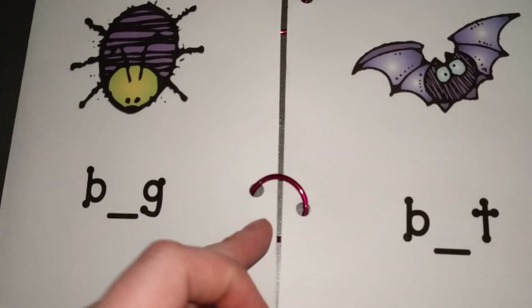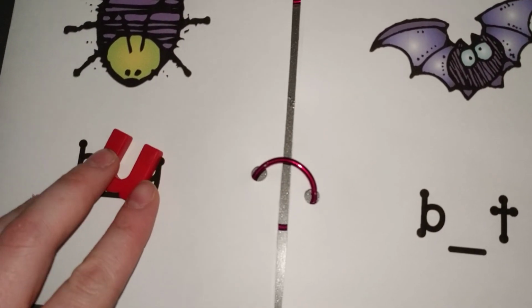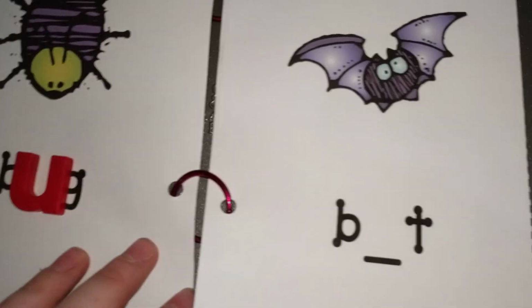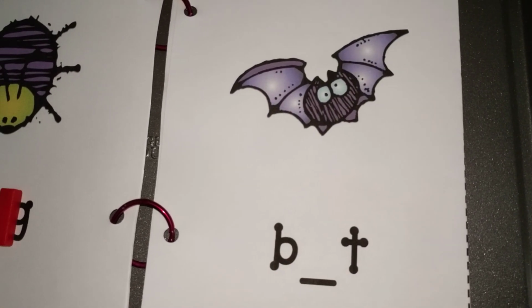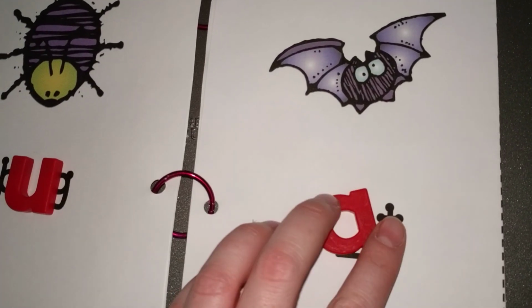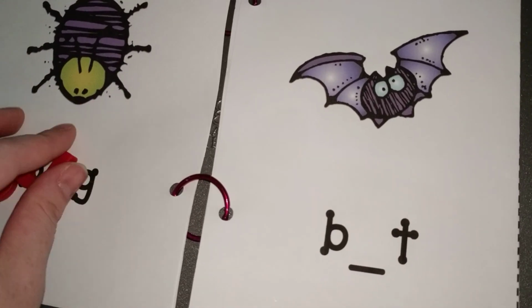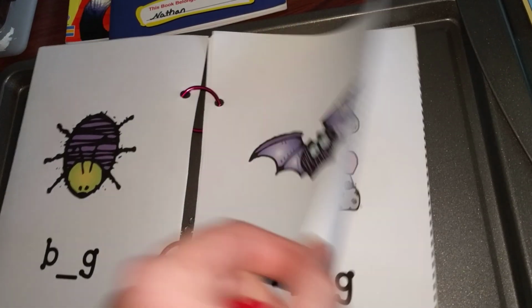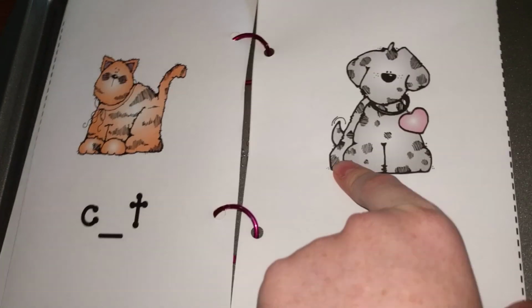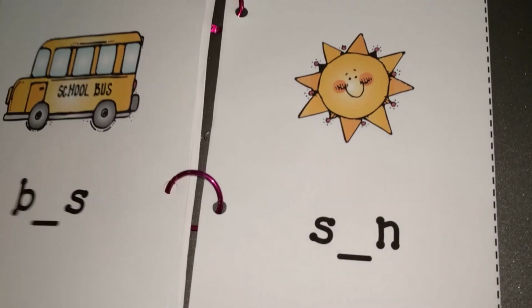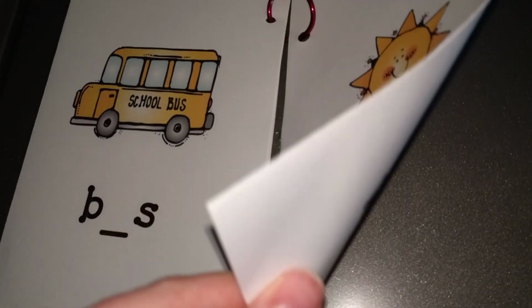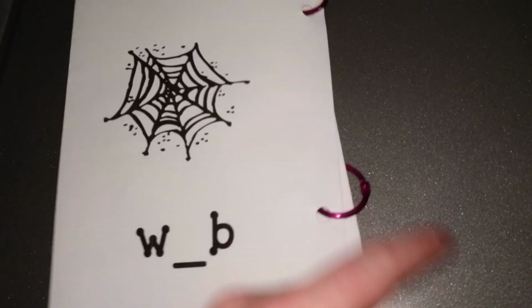So, bug. And he's going to get his magnet letters, and he's going to make bug, bat. And he'll make bat, and then we'll flip the page, and he'll read the next ones. So then he will do cat and dog, which is good because we just did that. And then he will do bus and sun, which are another short U ones. And then he will do web for another short E. So we will do that.